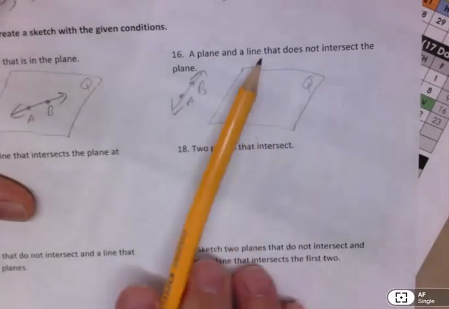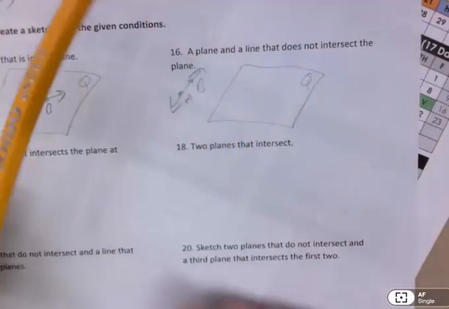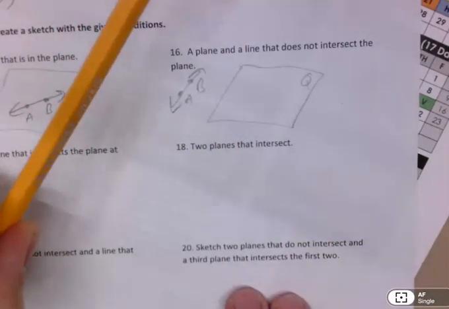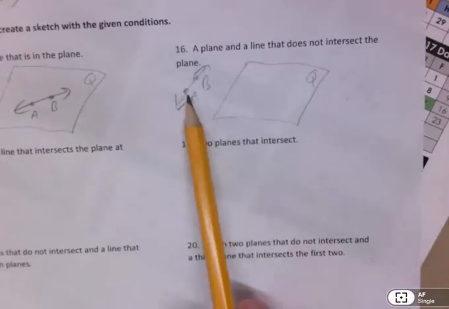So yeah, somebody can make the argument that the plane continues, but by me drawing them separate, I'm indicating that I don't want the line to be on the paper. I'm actually lifting it up off the paper, or I'm actually putting it below. Okay? So that would be a line not on the plane.